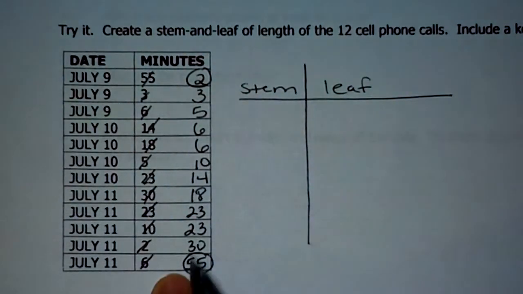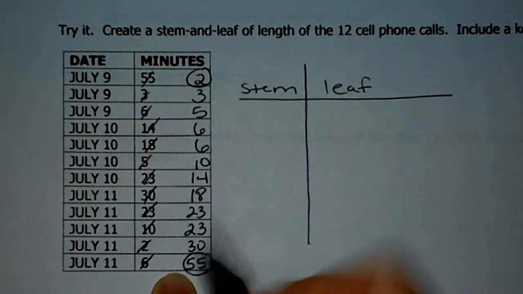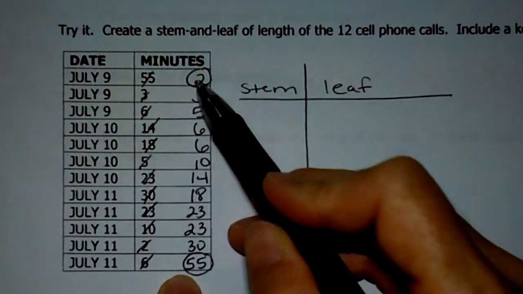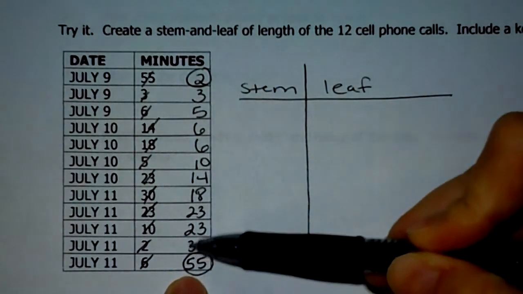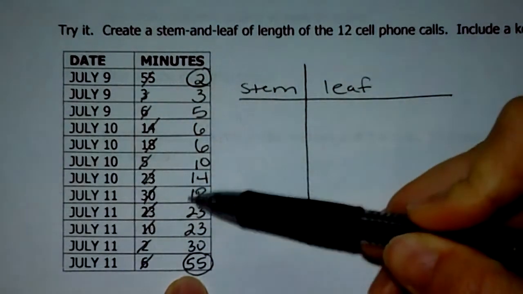If I was going to count backwards from the highest to the lowest, which is what I suggest you do when you're trying to make your stem, in order to get to this 2, these numbers start with 5. I don't have any 4s, that's okay. And then this starts with 3, this starts with 2, this starts with 1.